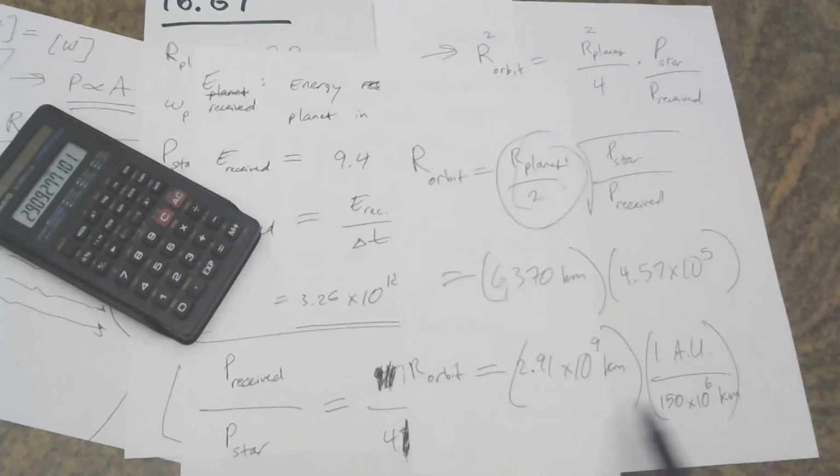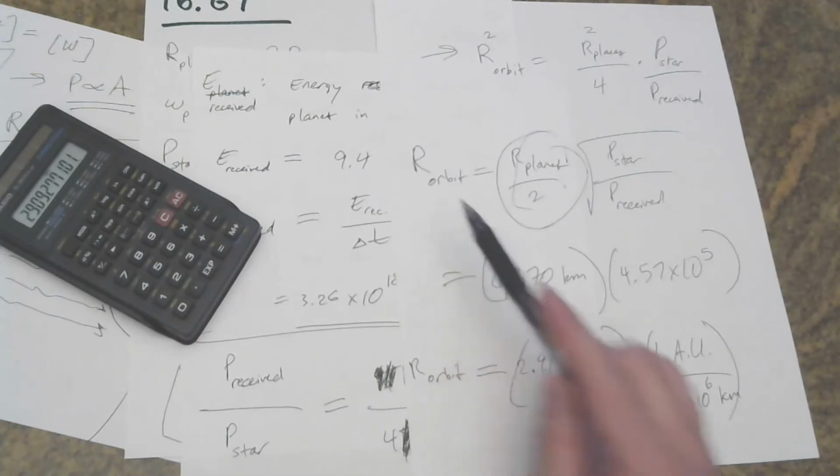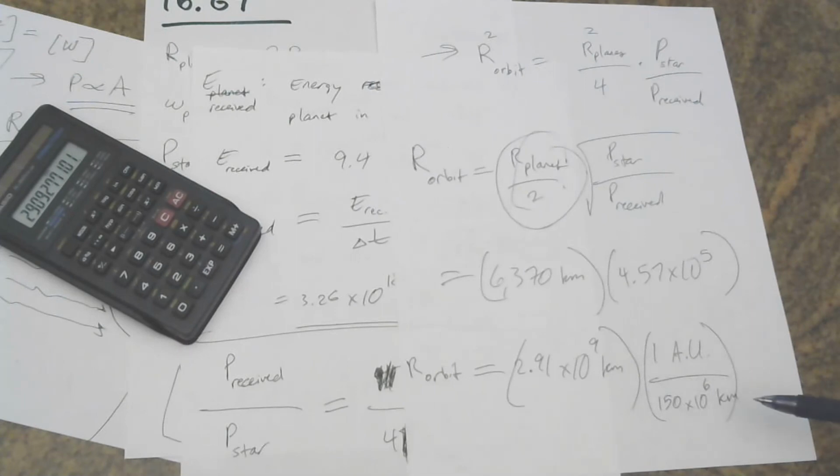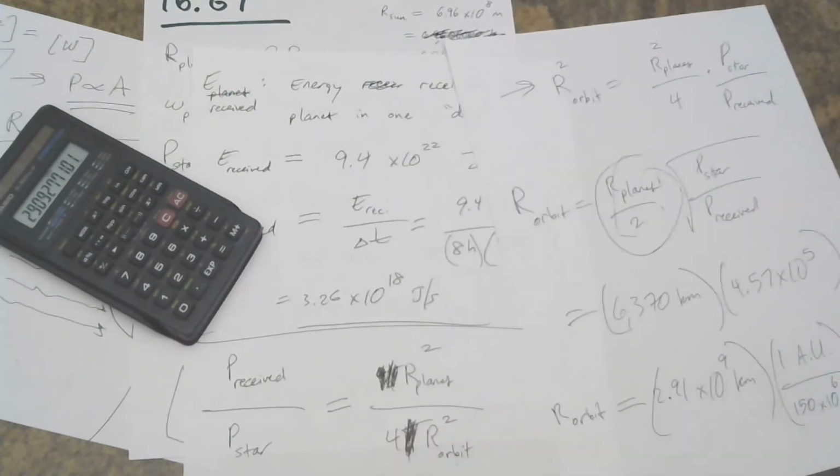kilometers. Now, if you had converted this radius into meters, you would have left this in meters. And then, of course, you'd have to enter the astronomical unit in meters as well after you looked it up in a table somewhere or just Googled it.